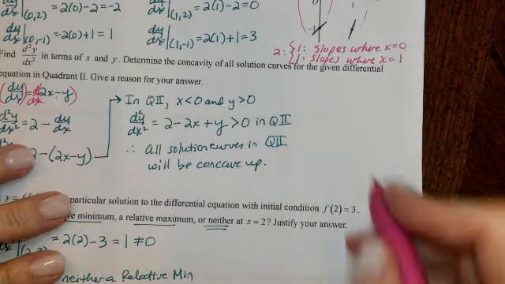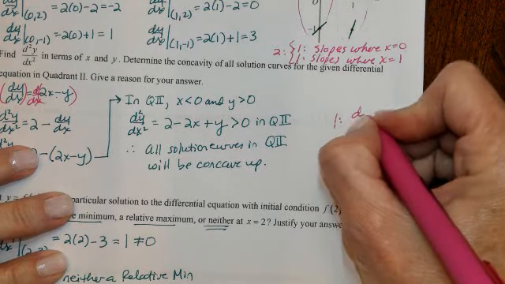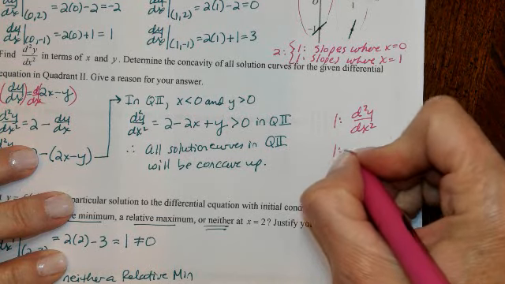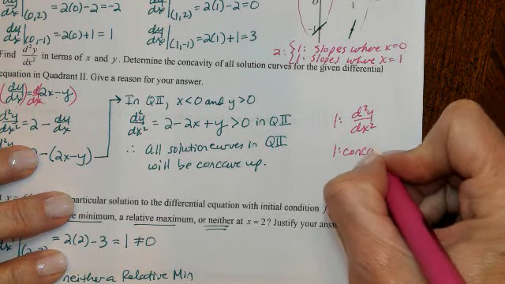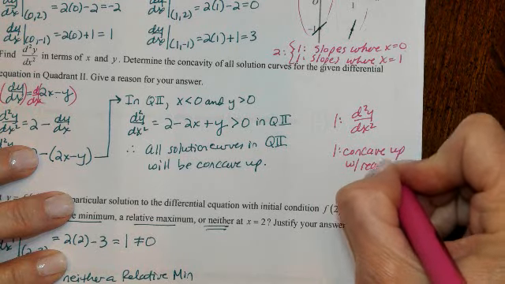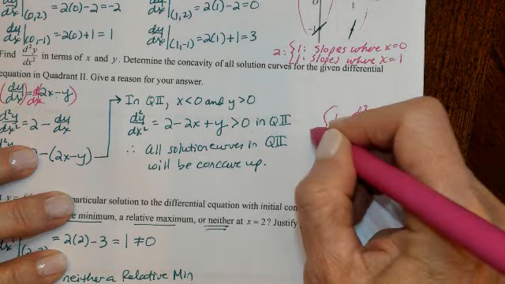In part B, they gave 1 point for finding the second derivative, and 1 point for concave up with reason. 2 points.